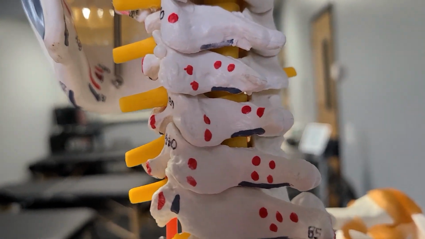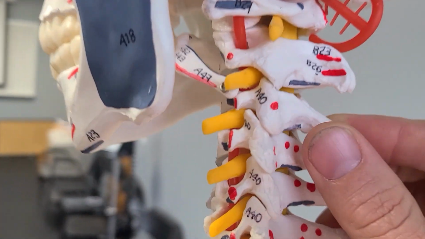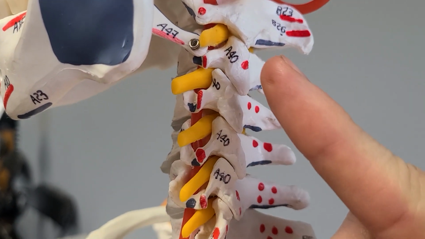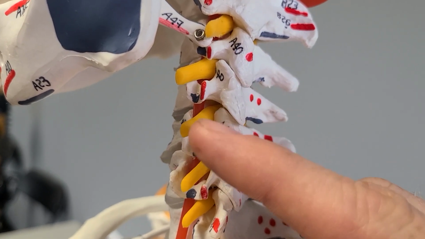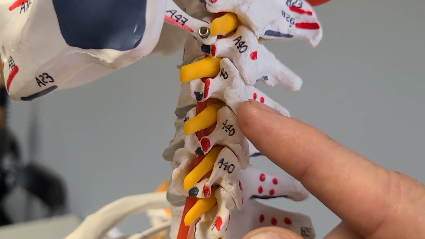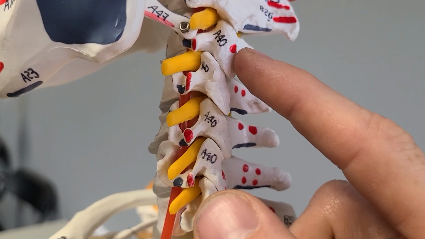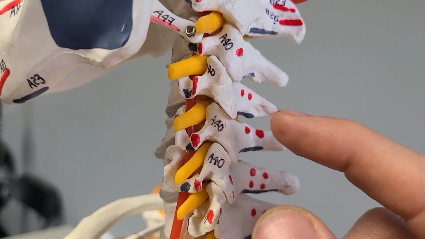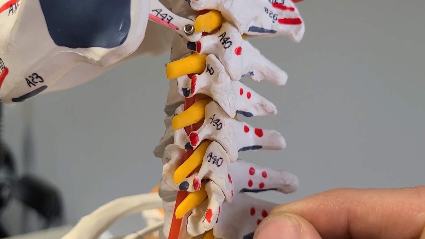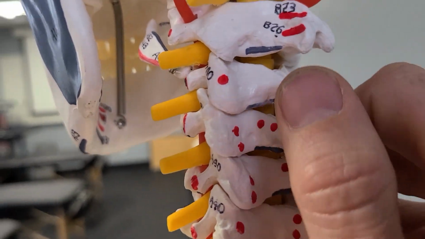So with flexion and extension, the inferior facet of the vertebrae above is going to move up and forward on the superior facet of the vertebrae below. With extension, the inferior facet of the vertebrae above is going to move down and back on the superior facet of the vertebrae below. With rotation and side bending, these motions happen at the same time.